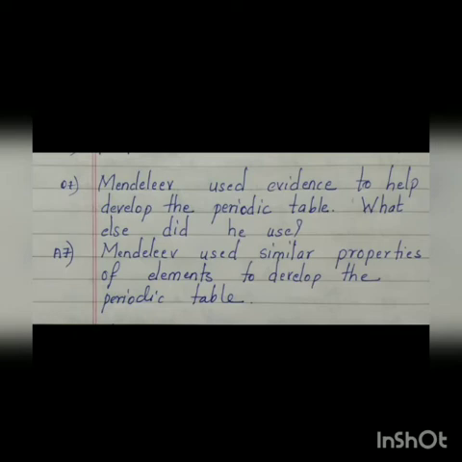So Dmitry Mendeleev arranged all the elements in the periodic table, and before arranging them, he did many studies and investigations. He found out similar properties of the elements, metals and non-metals, the mass number. So the question is, Mendeleev used evidence to help develop the periodic table.